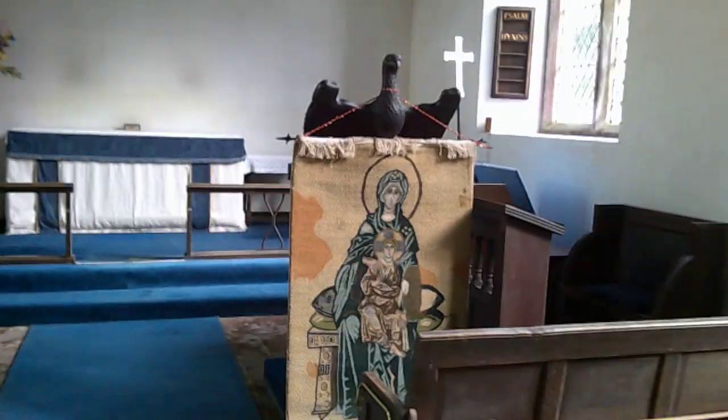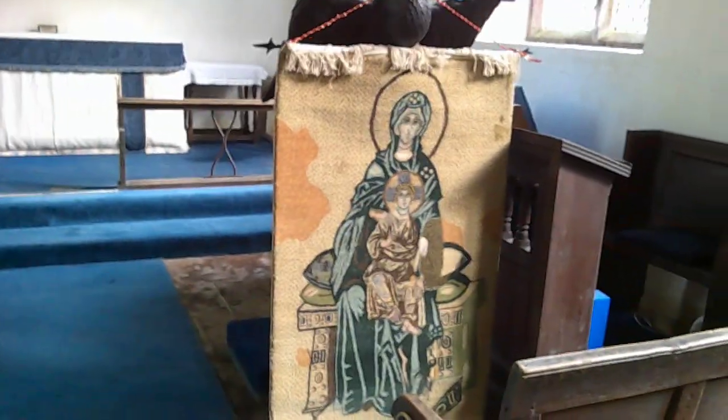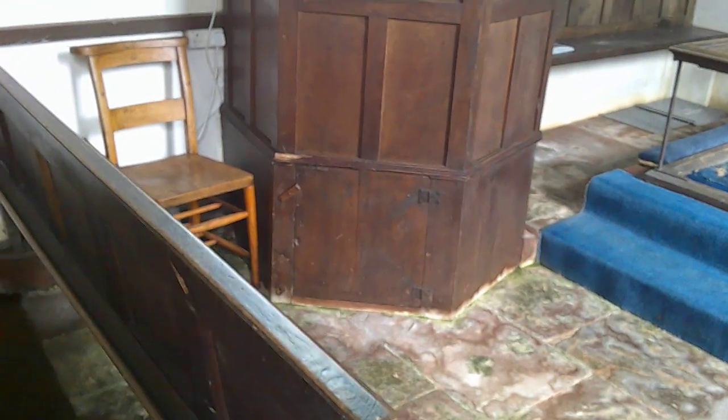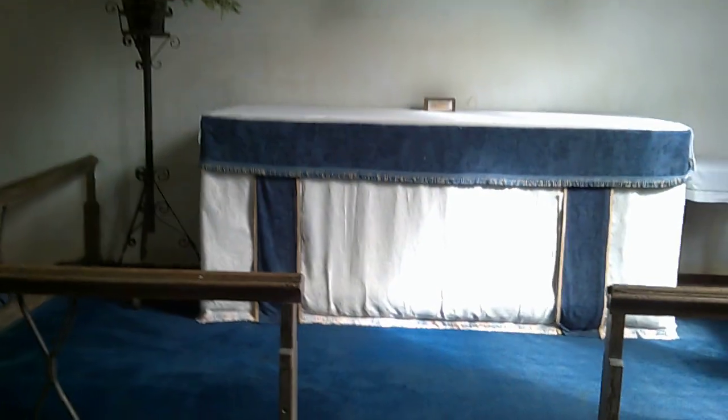So we proceed up, we see we've got an eagle lectern of wood and what looks like a carpet of sort of Byzantine style Virgin and Child. There's the pulpit, which even has a little cupboard underneath it, which we won't look inside. And a very simple table, east end. No chancel. Again, it's that period where Anglican churches are still Reformed churches, and so we don't need a chancel. We don't do chancels here.